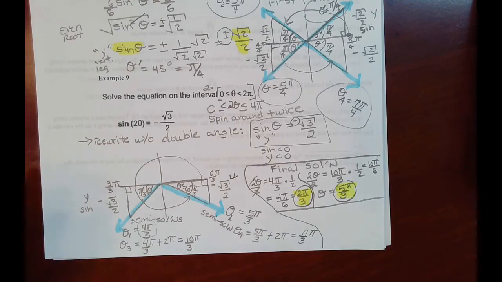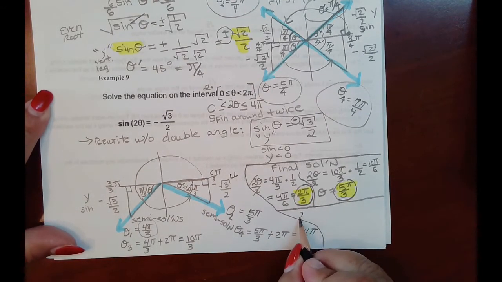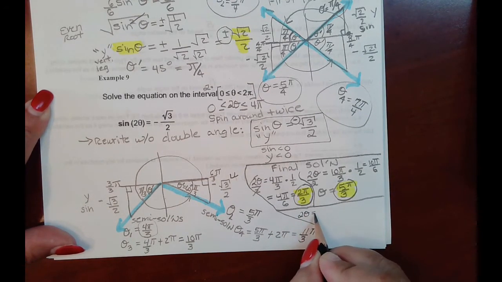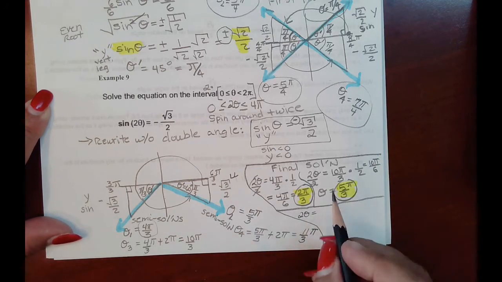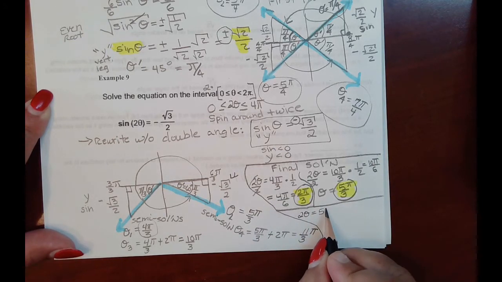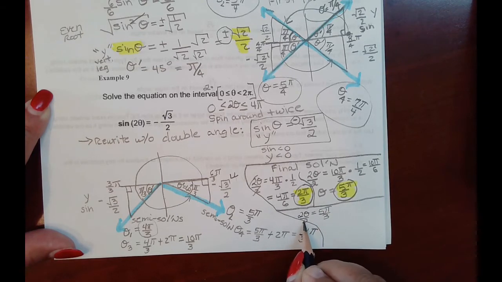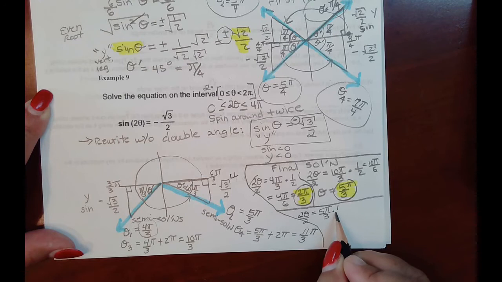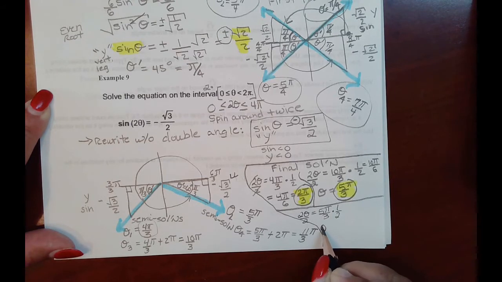Okay, and now for my third and fourth answer. I take my 2 theta, use this other semi-solution, 5 pi over 3. Divide by 2, divide by 2. And you get theta, because these 2's cancel, 5 pi over 6. That's my third solution.